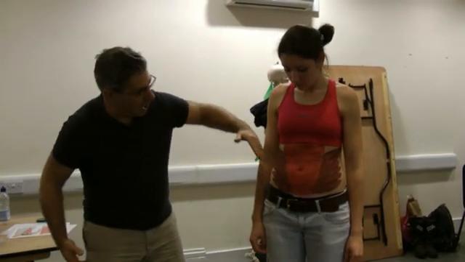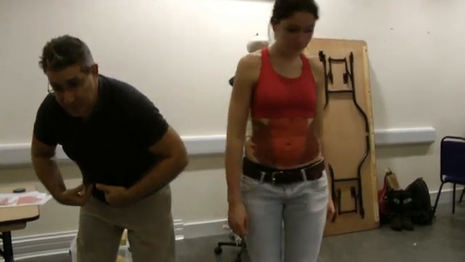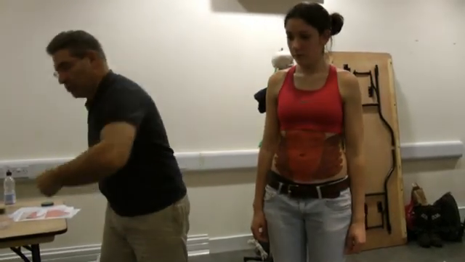And on the side, you see there and there, this is the external abdominal oblique, and it helps in turning the torso. So overall, the rectus abdominis, the center, would flex. The sides would do this turn or the opposite turn.